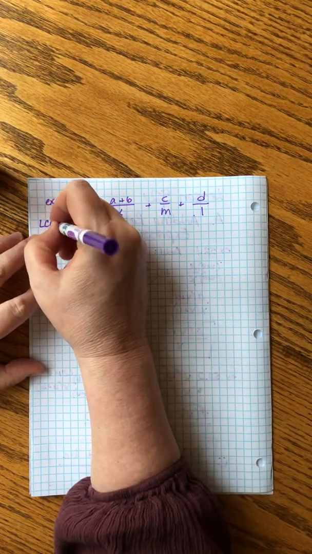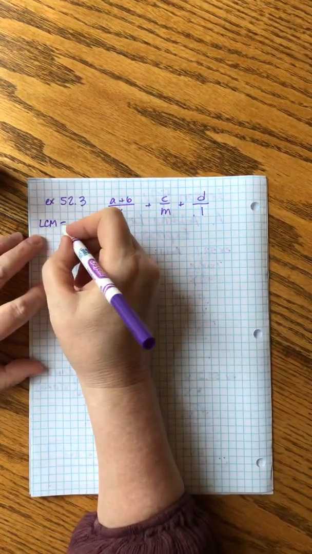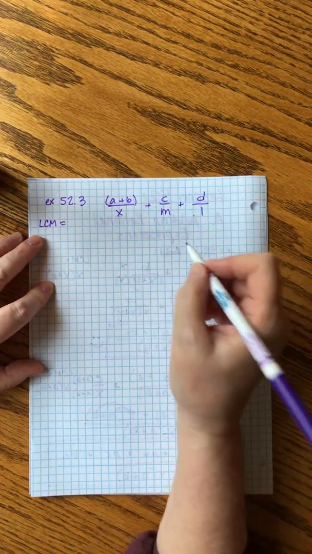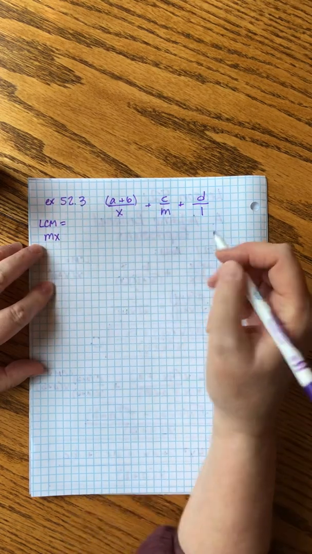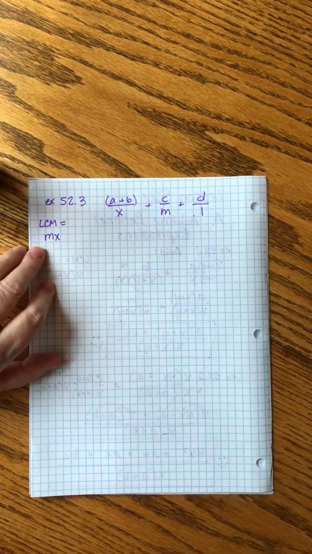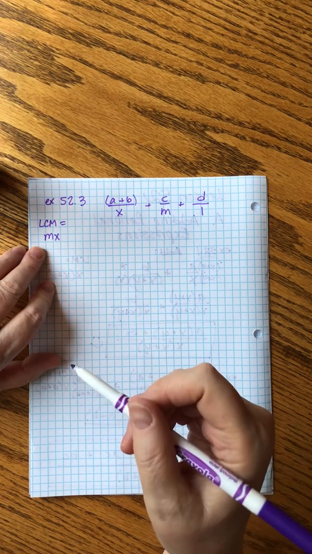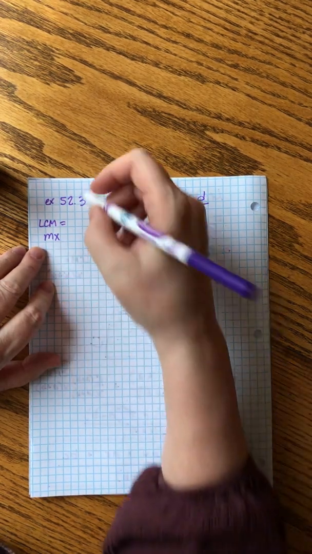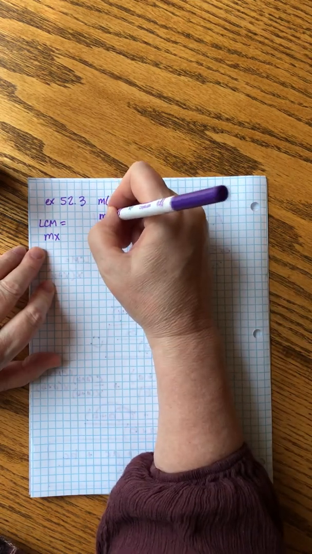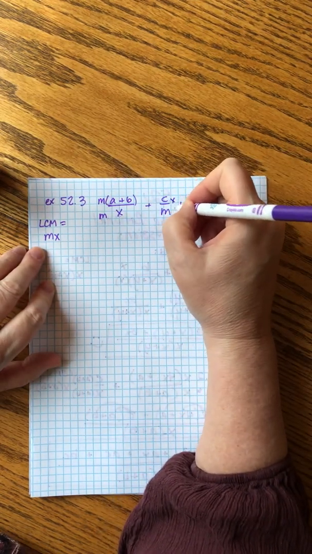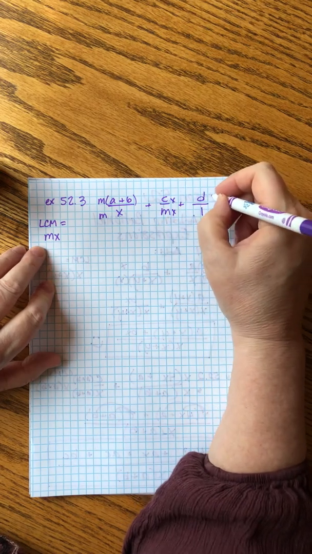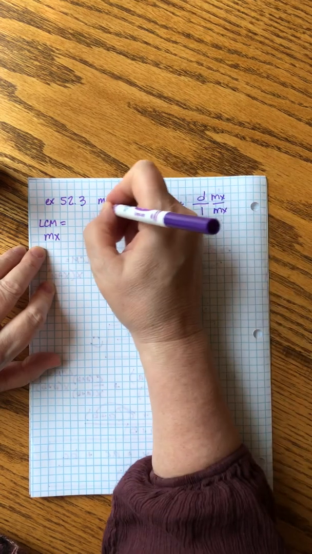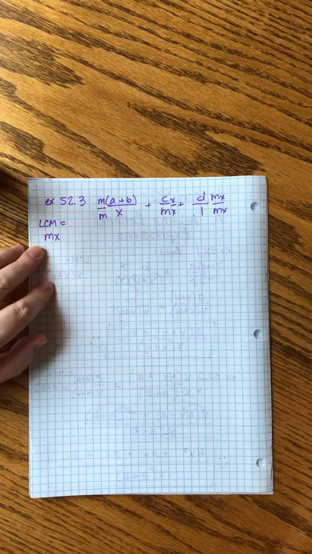Least common multiple, I'll write it on the left side this time. We don't have any binomials in the bottom. That's kind of cute. Our only binomial is here. So it's mx. I don't have to include the 1. So once again, I'm going to multiply top and bottom by whatever piece that fraction needs to end up with mx. So this one will be m over m. This one will be x over x. And this one will be mx over mx. I kind of like it with the line. Don't need it, but I like it that way.